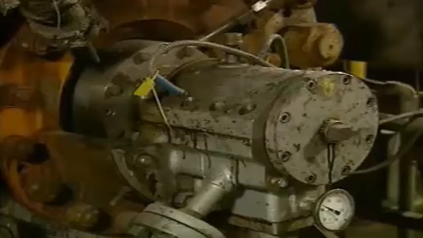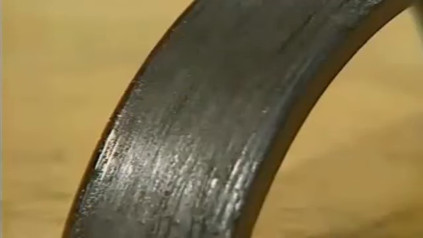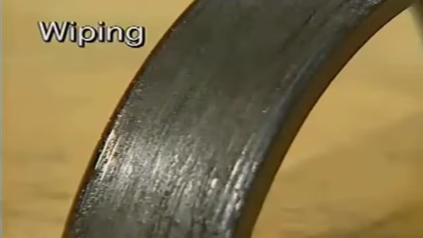If this film is not present, contact between the shaft and the bearing will cause the bearing to wear out and fail. Sometimes small pieces of the bearing metal will stick to the shaft. This condition is called wiping because the shaft wipes away pieces of the bearing surface. Wiping produces grooves in the bearing surface.